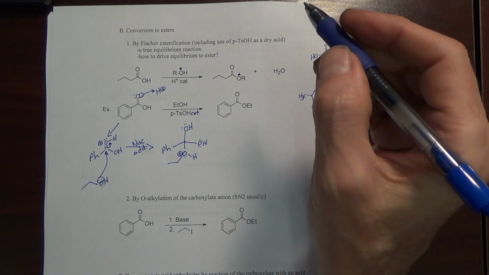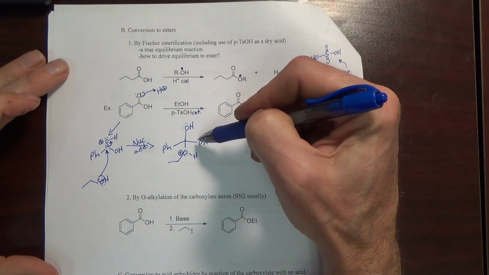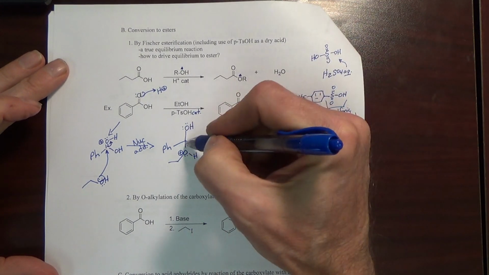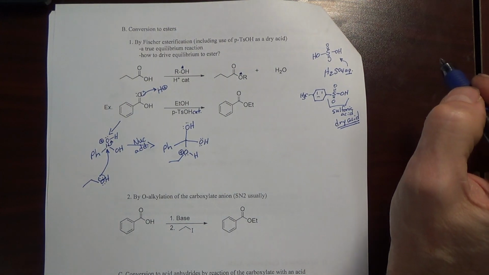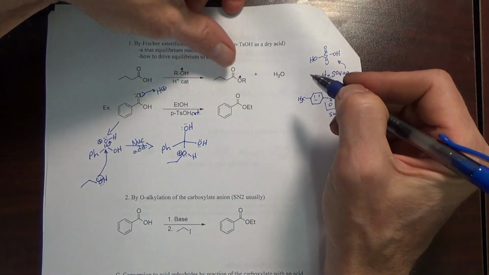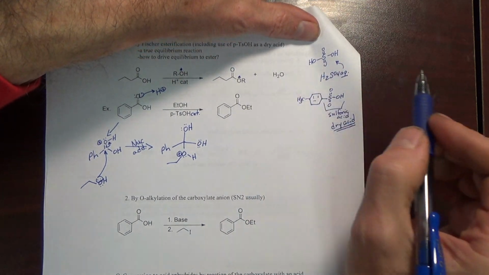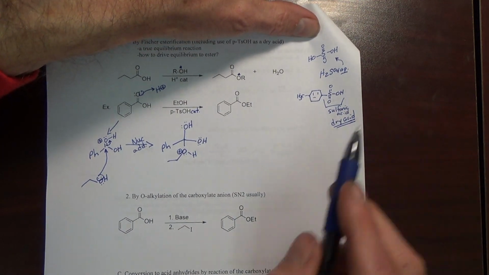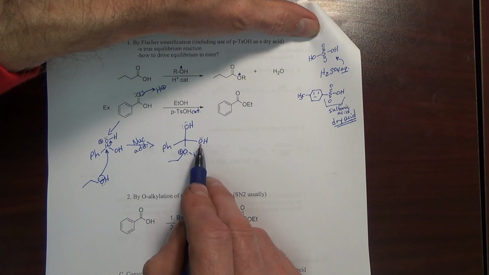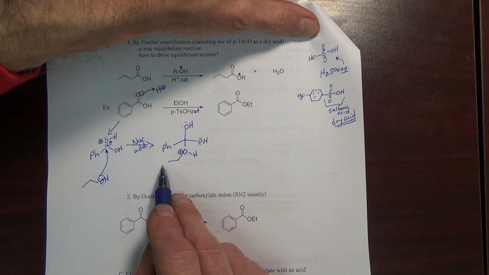Now at this point we see that the two original oxygens are equivalent. We've got two equivalent OH groups on the original carbonyl carbon. And at this point either one can be lost ultimately as that water, as I mentioned before. Okay, we need to lose one of the OHs and we want to keep the OR group.